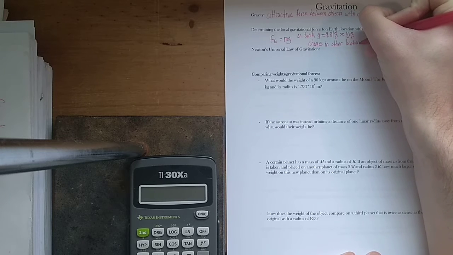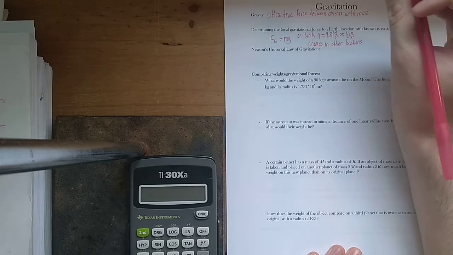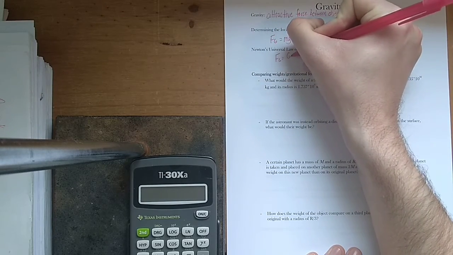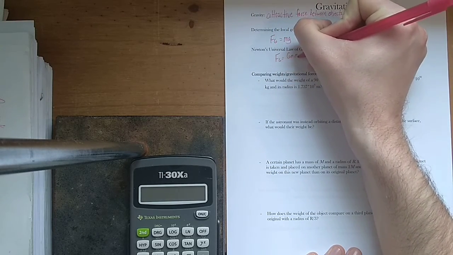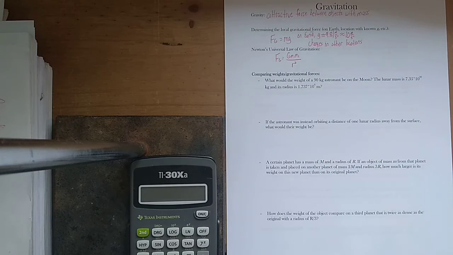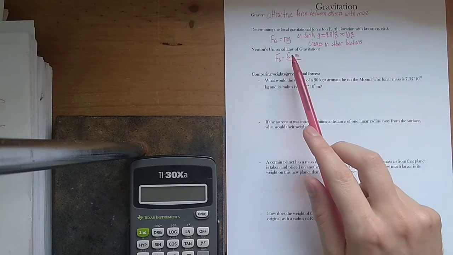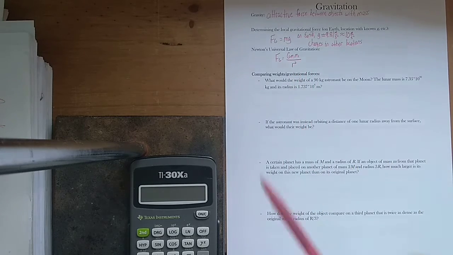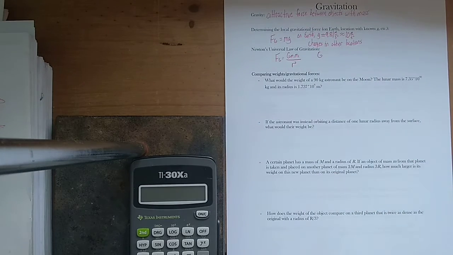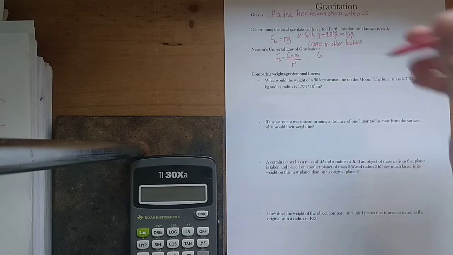We also know that Newton's universal law of gravitation is Fg equals G m1 m2 over r squared. Sometimes in this class, and I can't remember exactly what the reference tables say, you might see it as G little m big M over r squared, where little m is the smaller mass, big M is the bigger mass. In this equation, either way, there are two different masses.